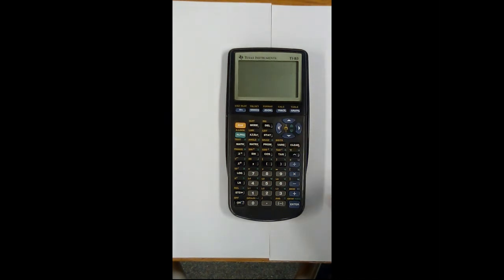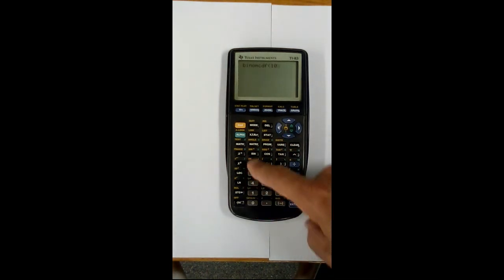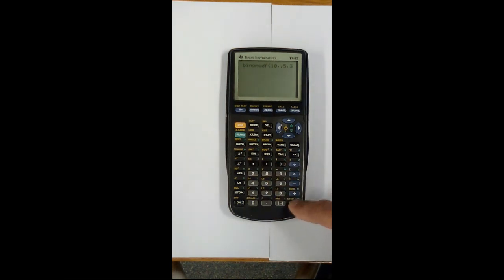If I want the cumulative probability of p of 0 up to p of 3, I would use the Binom Cdf function. It's the same process. Hit the second button, vars, scroll down to Binom Cdf, hit enter, and then it's 10, 0.5, 3, enter, which gets us 0.172 to 3 decimal places. Easy peasy, mac and cheesy.